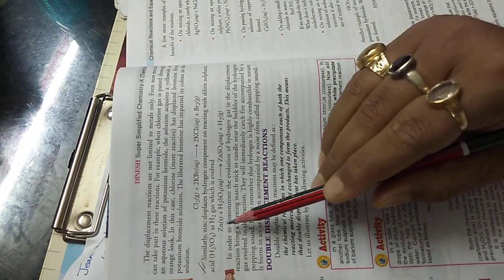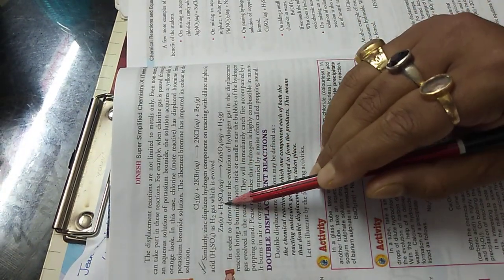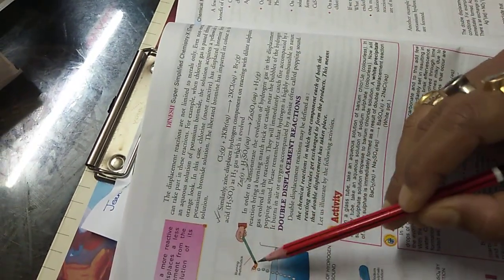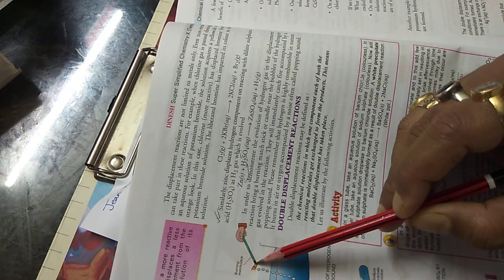Okay, it is not always that the reaction occurs between metals only. Non-metals may also be involved. For example, suppose zinc is added to dilute sulfuric acid. What will zinc do? Zinc is more reactive than hydrogen, so zinc will displace the hydrogen and you will get zinc sulfate, and bubbling of hydrogen gas will take place. And you know how to test the gas? You bring a burning matchstick or a splinter near the bubbles, and the gas will burn with a blue flame and a pop sound.